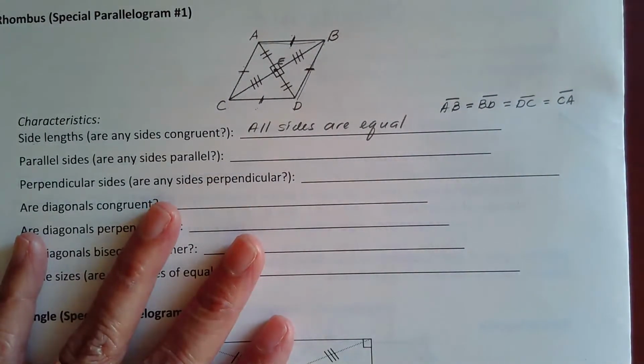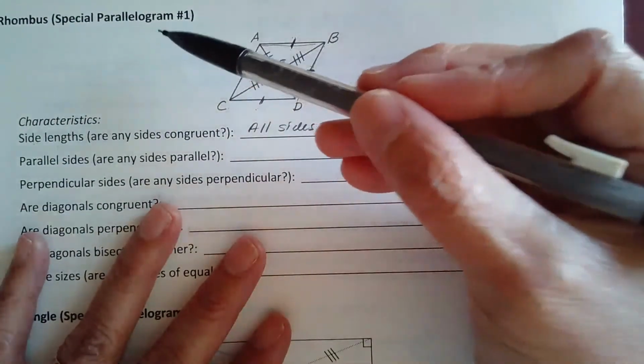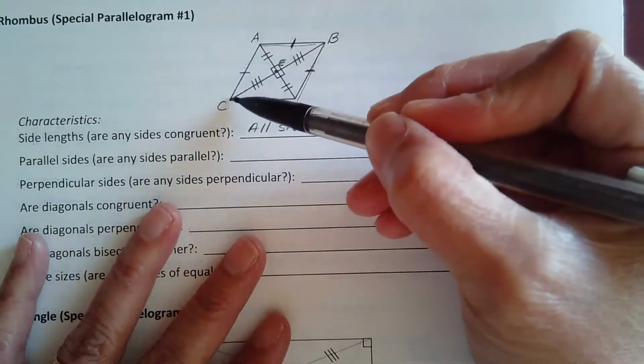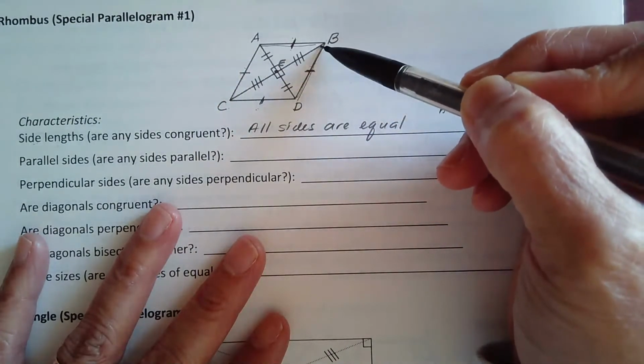Now, let's take a look at the parallel sides. Are any sides parallel? Yeah, because this is a parallelogram, the opposite sides are parallel.